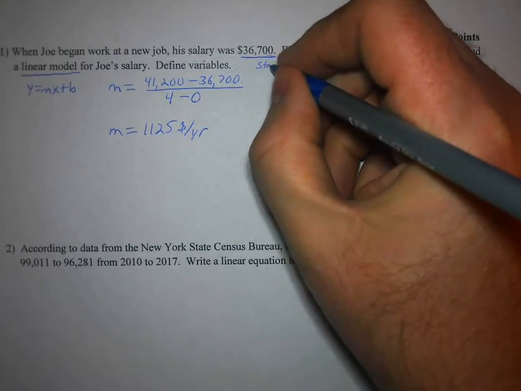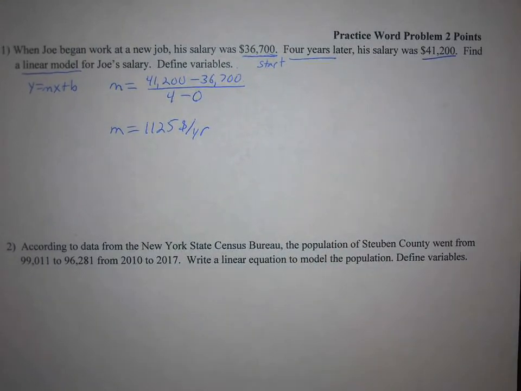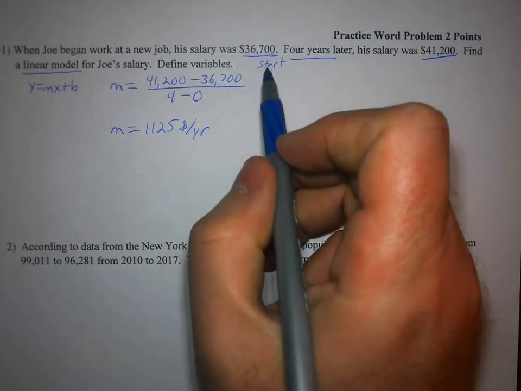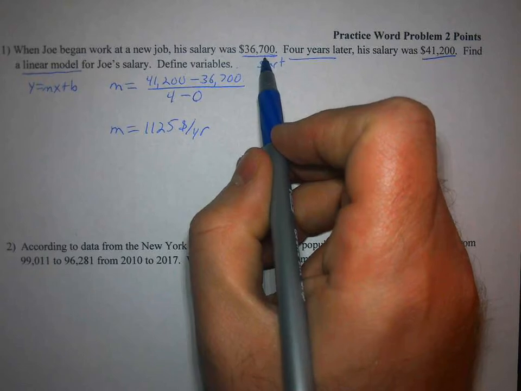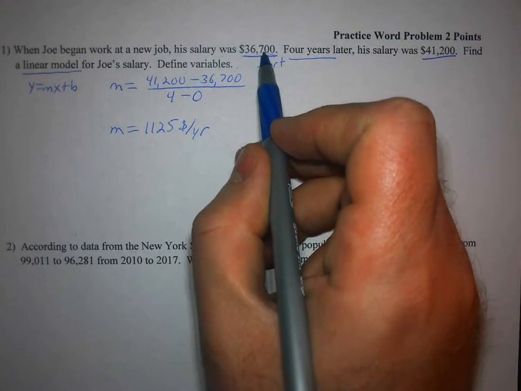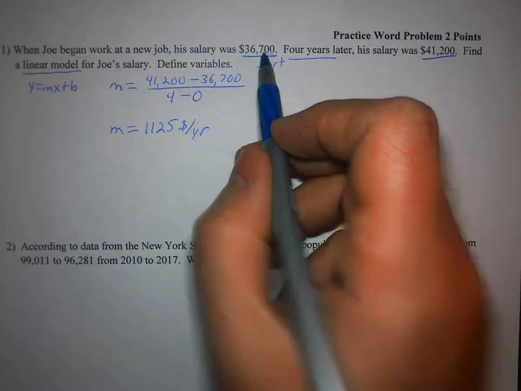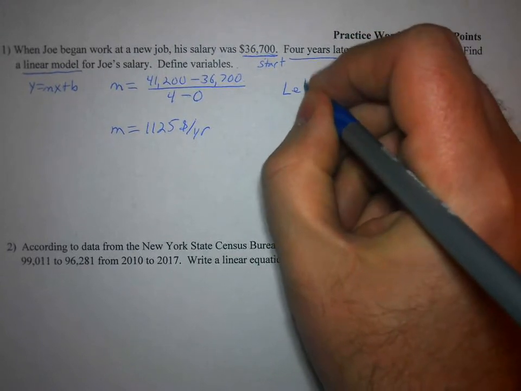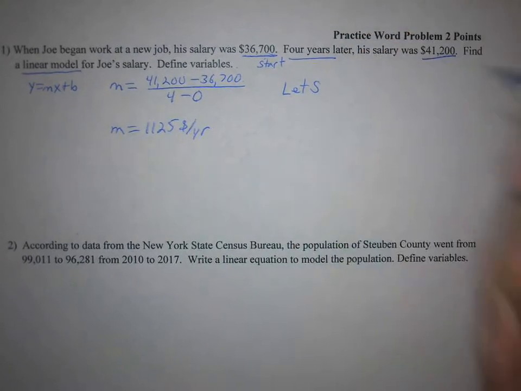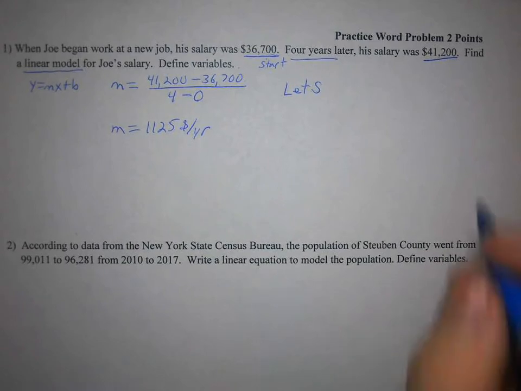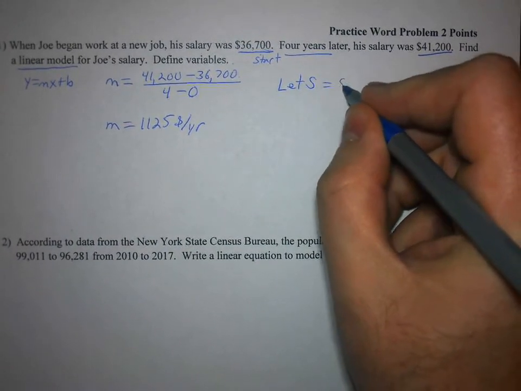You can treat that as your starting value. So that means that we are 0 years and the salary was $36,700. So when we define the variables, I'm just going to say let S represent salary.